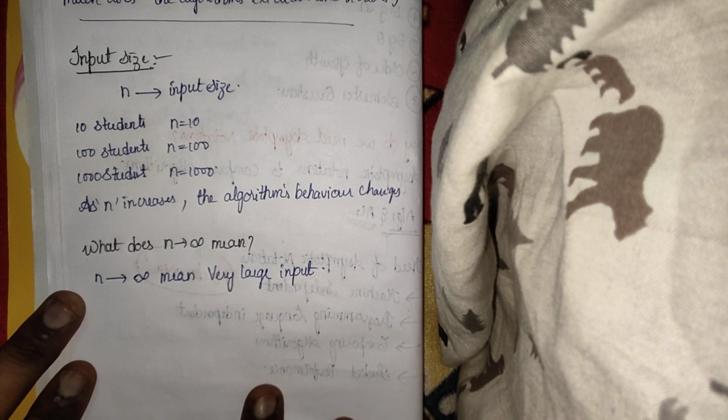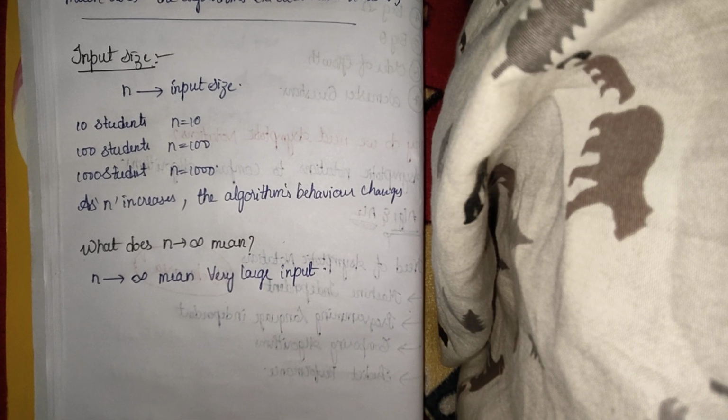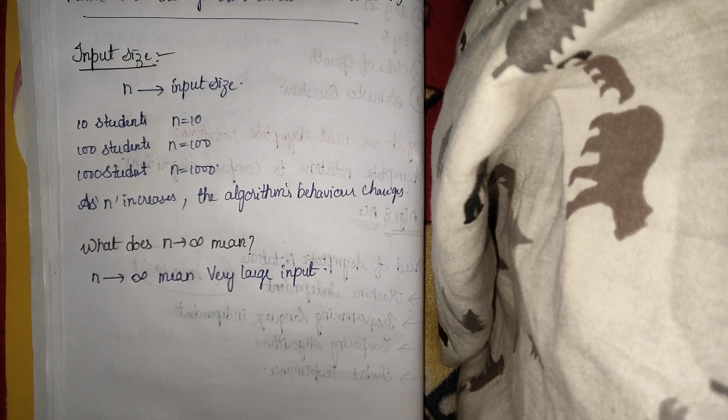Infinity does not mean we will actually have infinite data. It simply means imagine the input becomes extremely large, for example, 10 lakh records, 1 crore records, and so on. Then we study how the algorithm behaves.